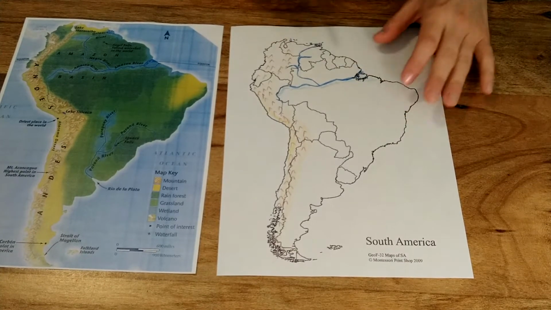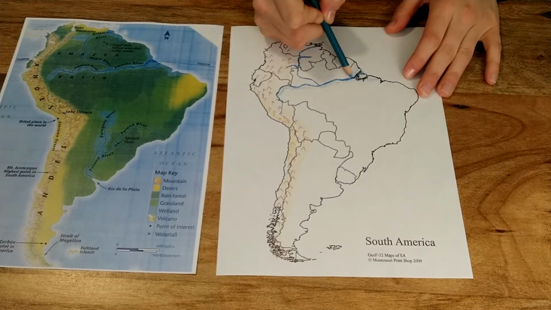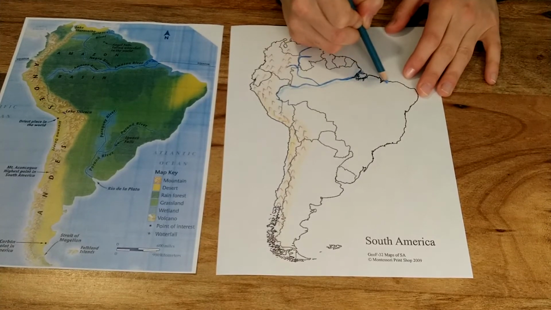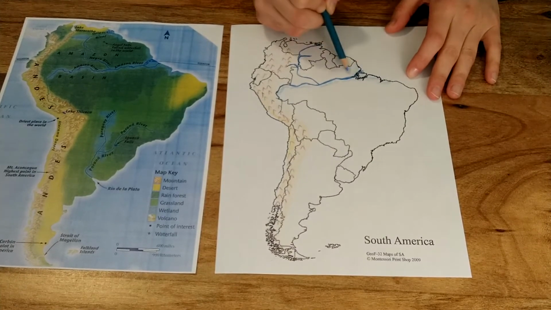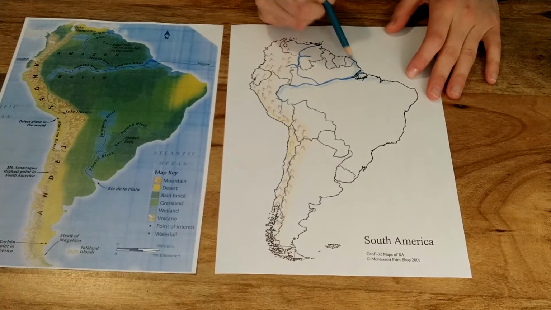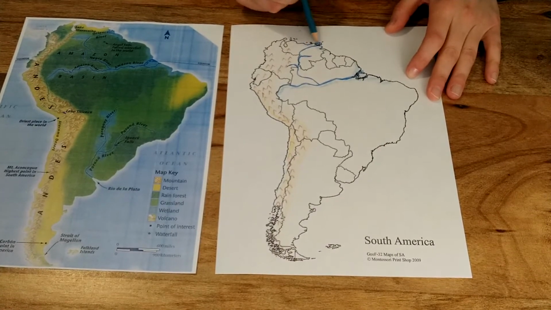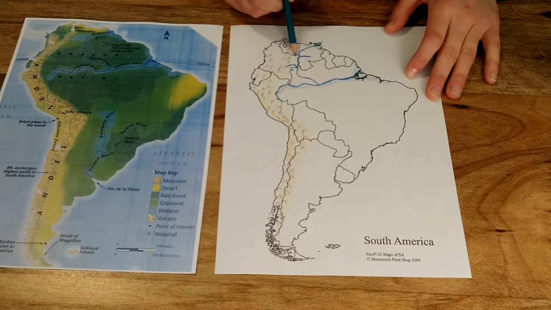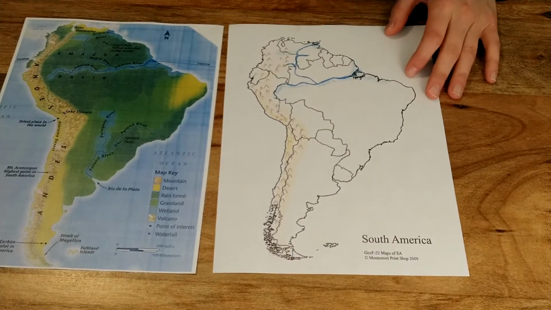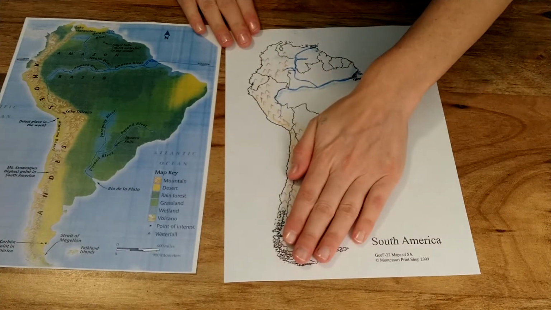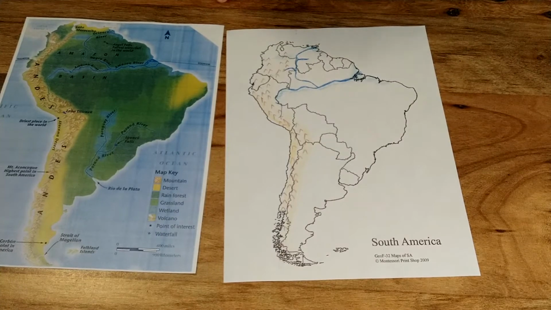And then where the river enters the sea, that's called a delta. And it's really marshy there too. So you can see this part of the Brazilian coast is probably all swamp. I'll work on my rivers of the southern part near Argentina next.